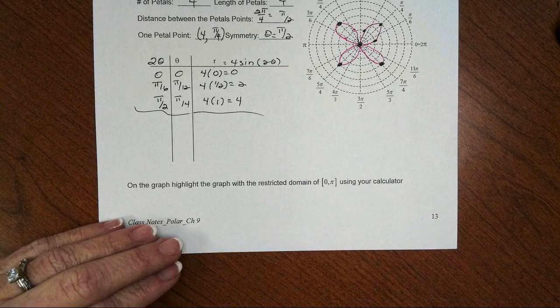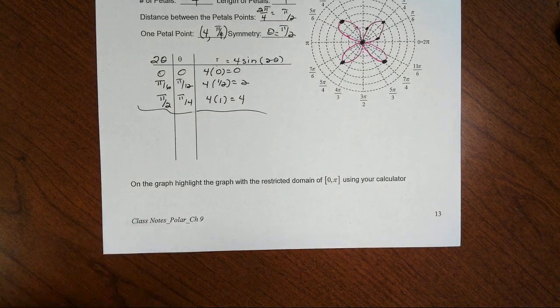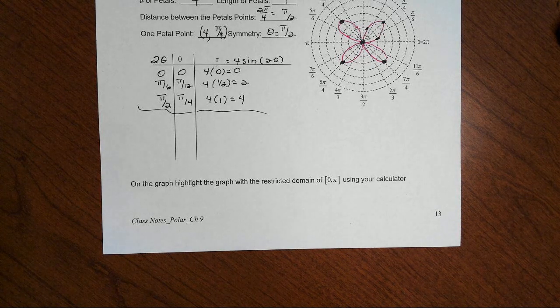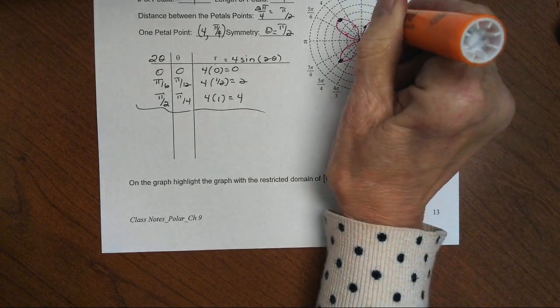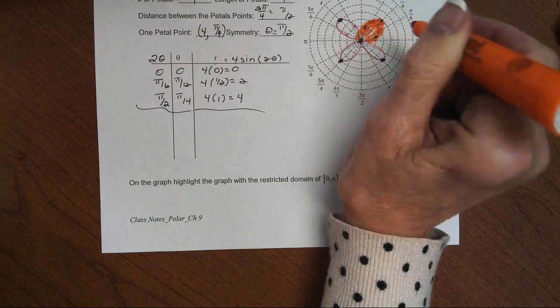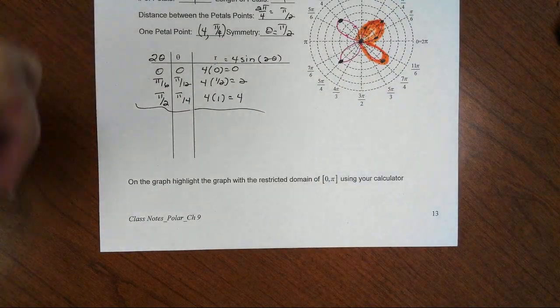And we will just highlight those. That's a little better. Okay.